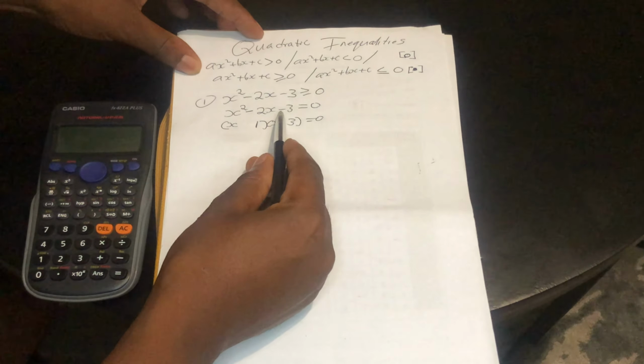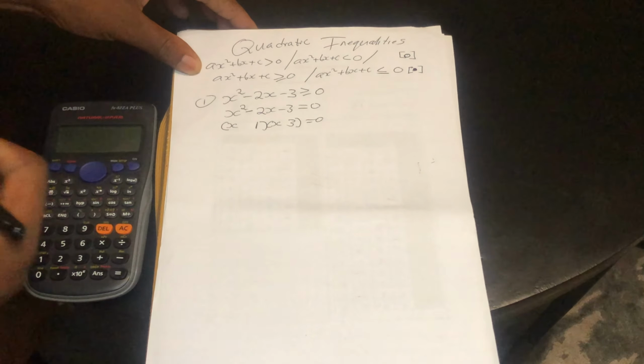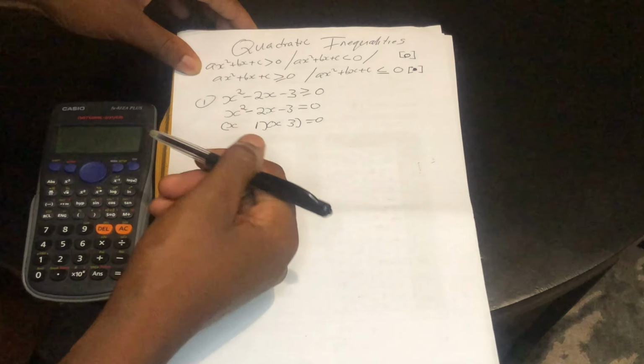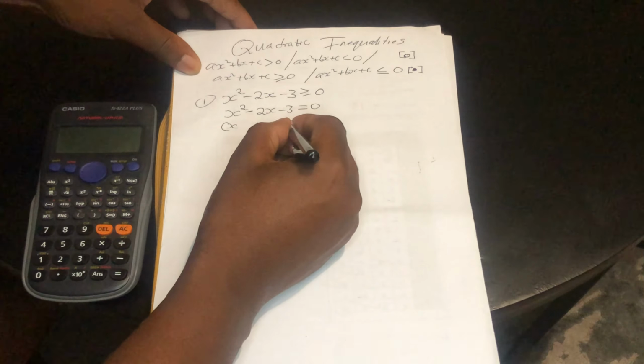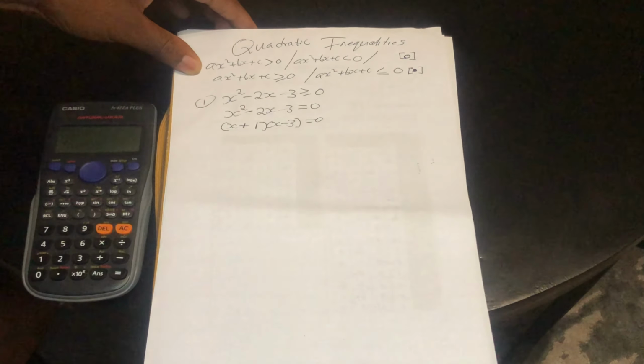Not to forget that when we have negative here, it means that we must have different signs inside the brackets. And the bigger number must adopt the sign of the middle term. So 3 is going to be negative, and then 1 is going to be positive.